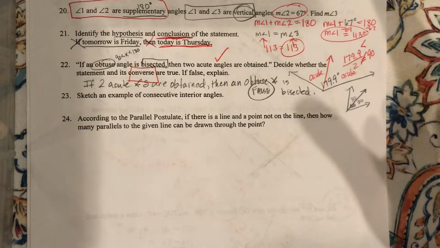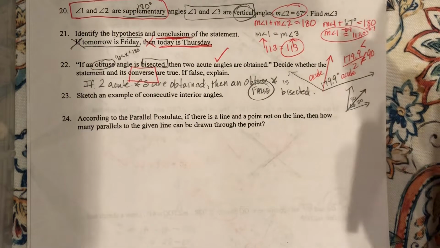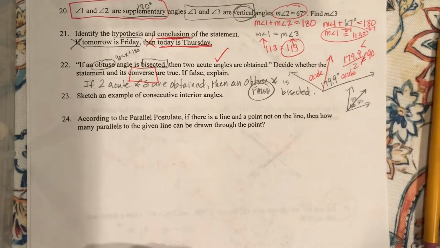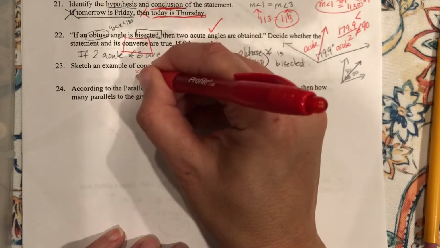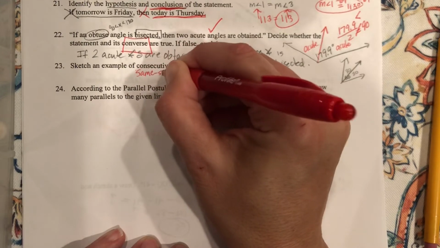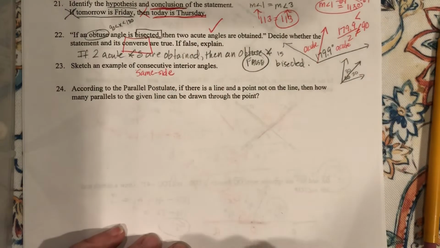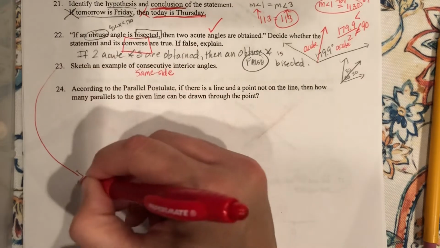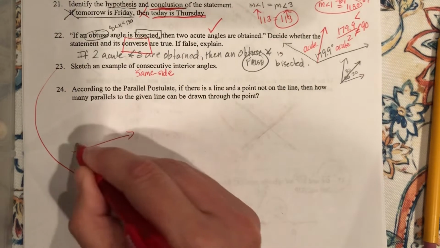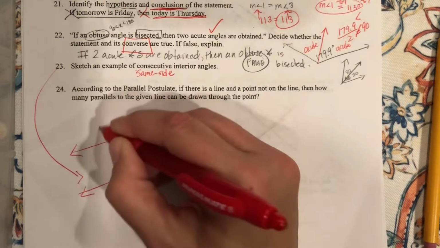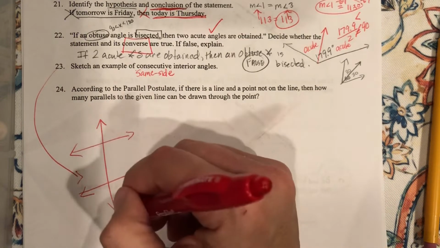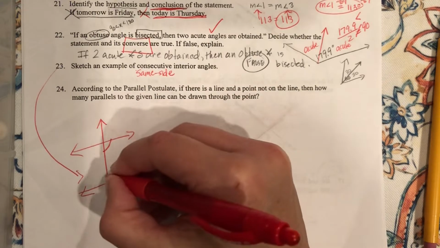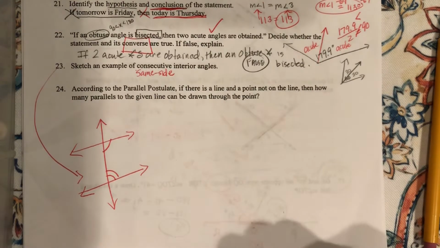So that's not true. So that's why it's false. Okay. All right. Number 23, sketch an example of consecutive interior. We don't call these consecutive interior anymore. We call them same side interior. So I'm going to make the sketch down here because we're kind of running out of room. But the same side interior angles are basically what happens when you have the transversal and the two lines, this guy and this guy. Those are your same side interiors.